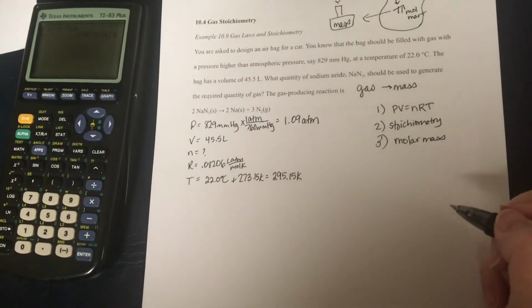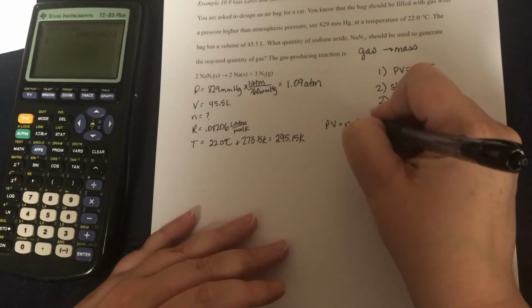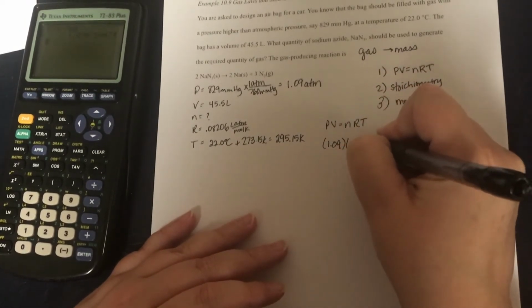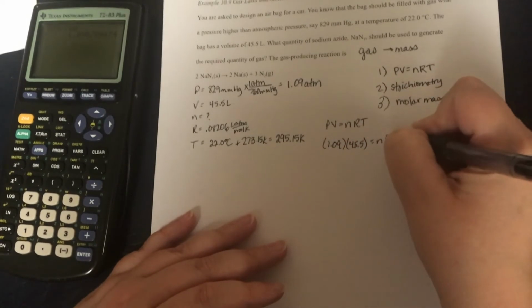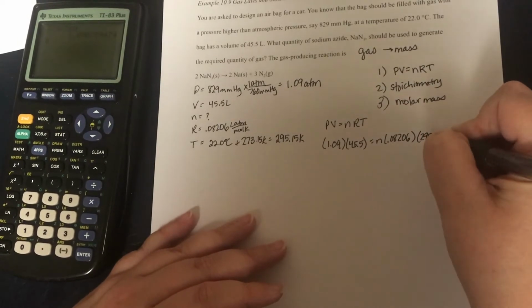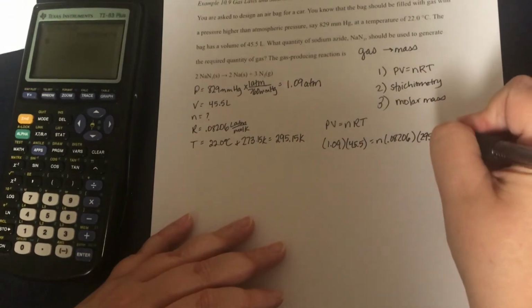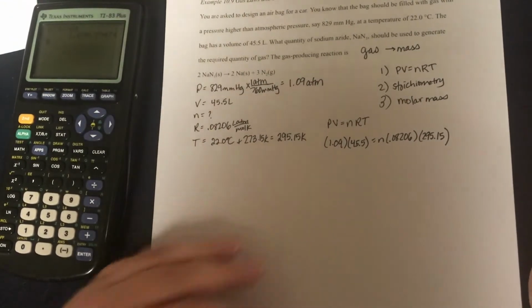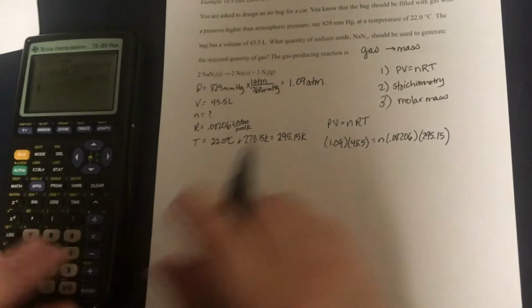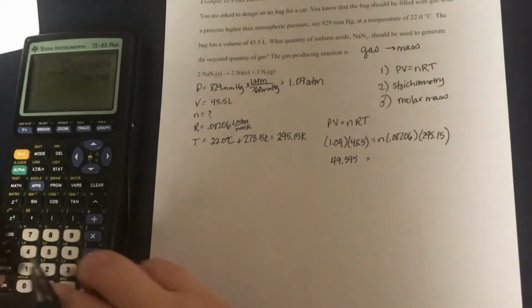Okay, so 1.09 atm. And then we're going to plug this into PV equals nRT, our new friend. This one is 49.595 on this side.